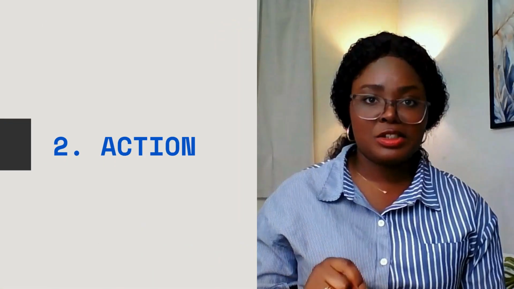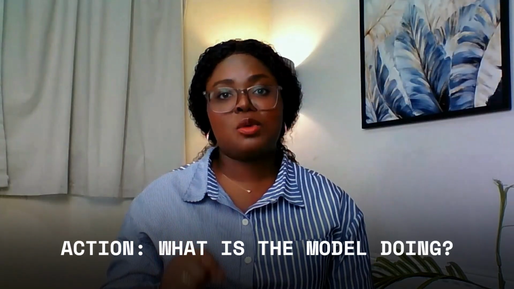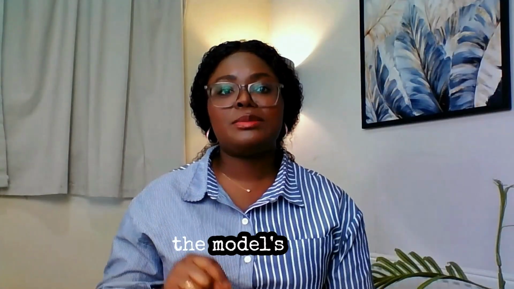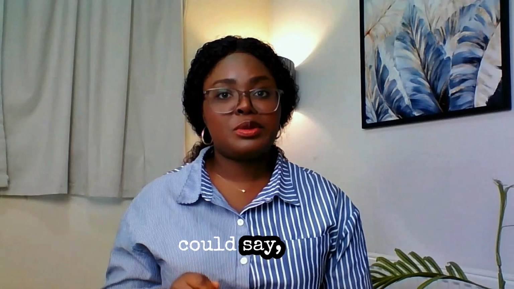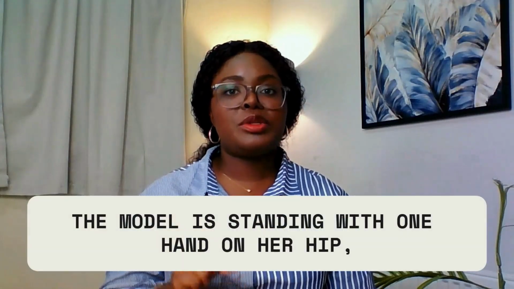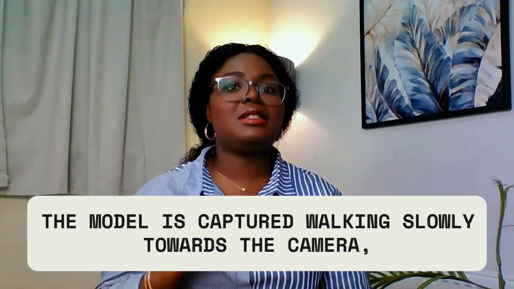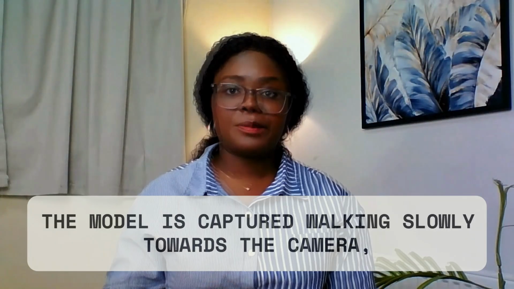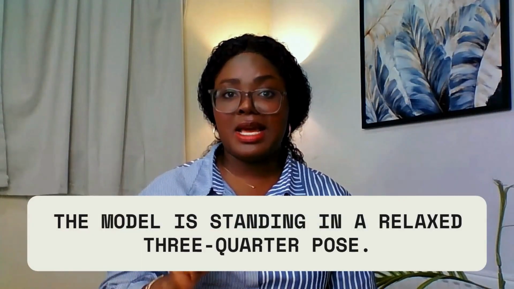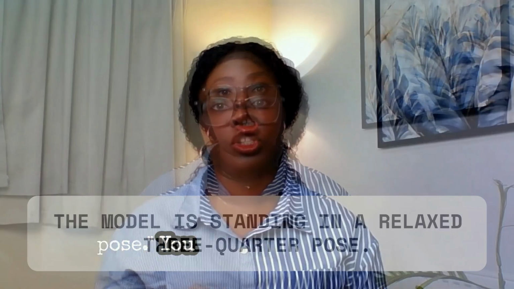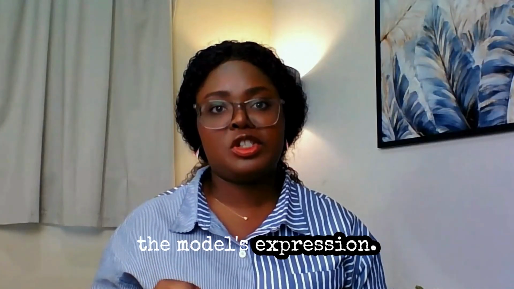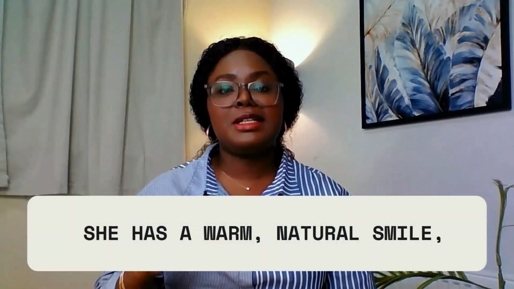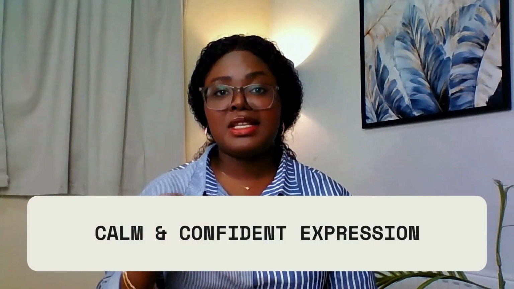Next part is the action. The action tells the AI what the model is doing. It can include the model's pose, movement, and facial expression. So for example, you could say the model is standing with one hand on her hip, or the model is captured walking slowly towards the camera, or the model is standing in a relaxed 3/4 pose. You should also describe the model's expression. You could say she has a warm, natural smile, or she has a calm and confident expression.